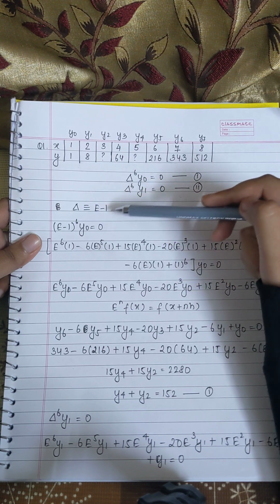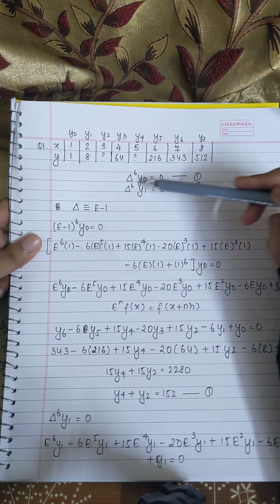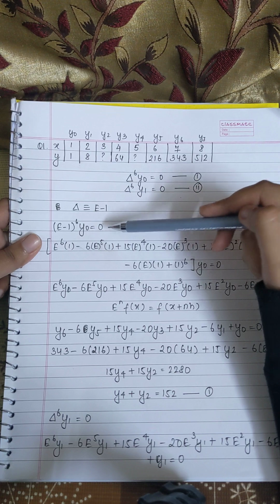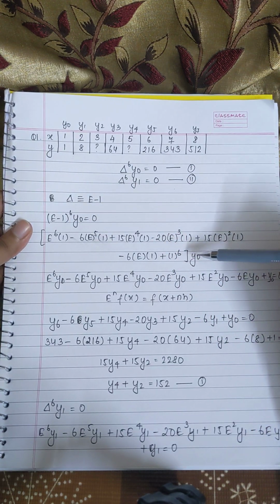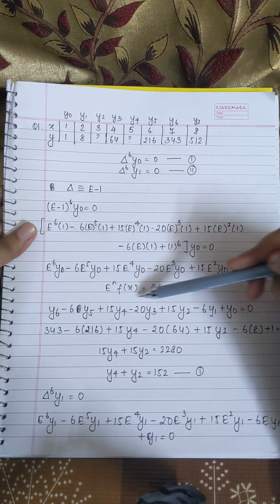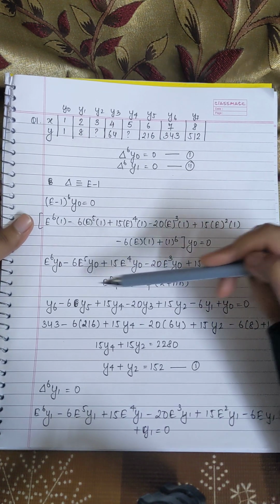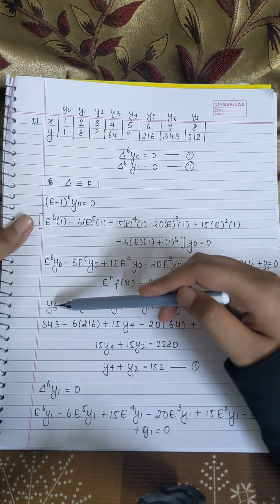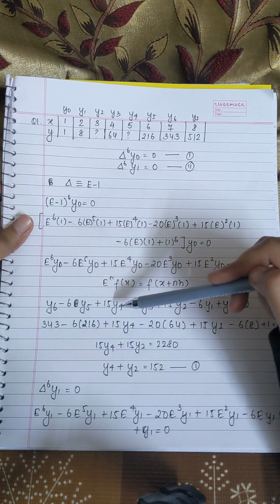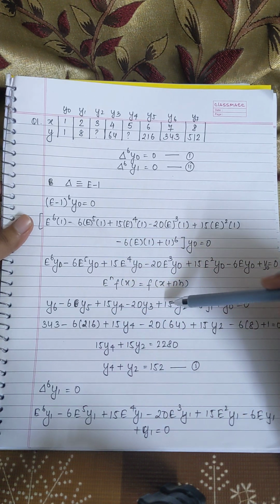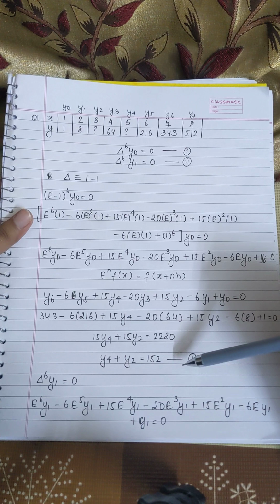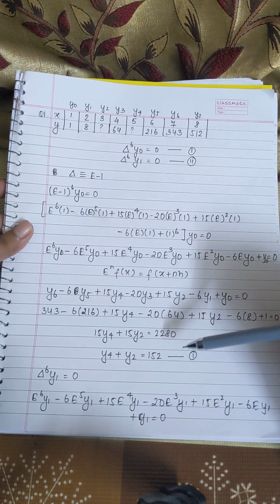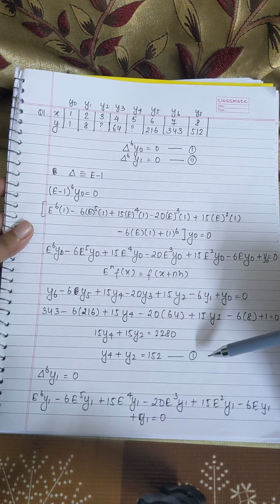Now here we know what the relationship between the forward difference operator and the shift operator looks like. It is E minus 1. So we can just replace this relationship in the first equation. We expand (E minus 1) to the power 6 like this, and then by the definition of the shift operator, we can write the value as y6 minus 6 y5 plus 15 y4 minus 20 y3 plus 15 y2 minus 6 y1 plus y0, and when we solve this further we get the first equation as y4 plus y2 is equal to 152. This is my first equation.